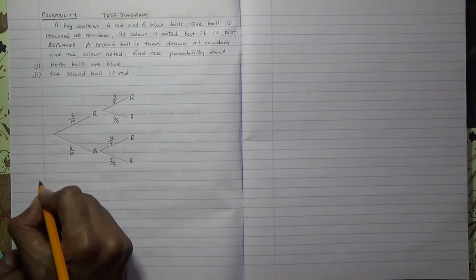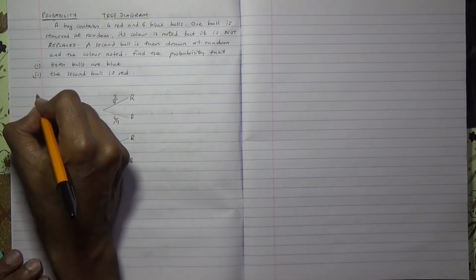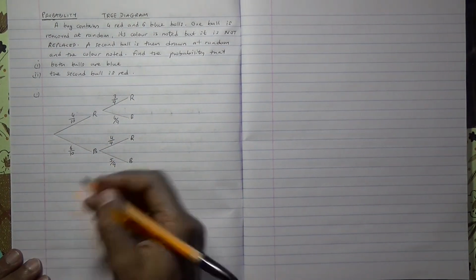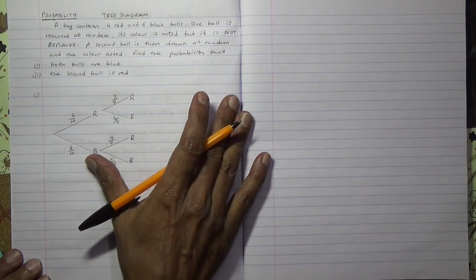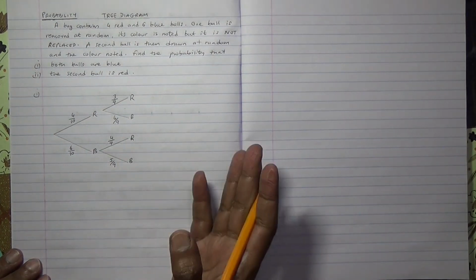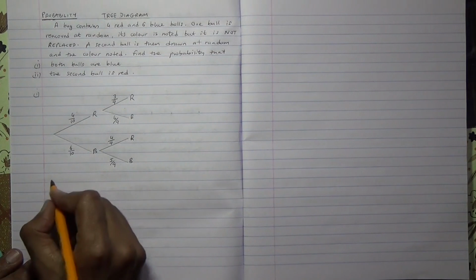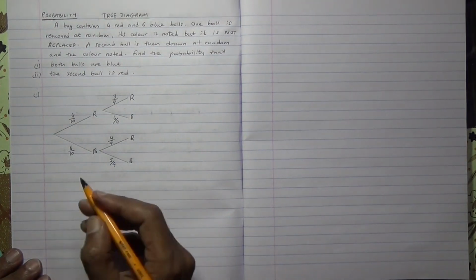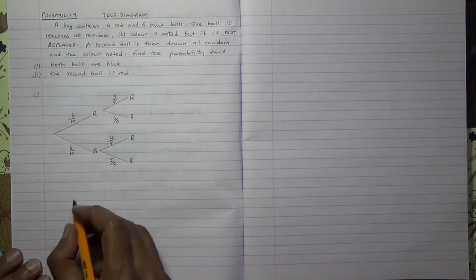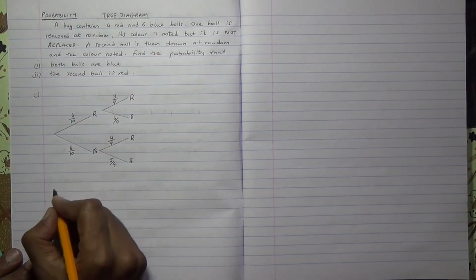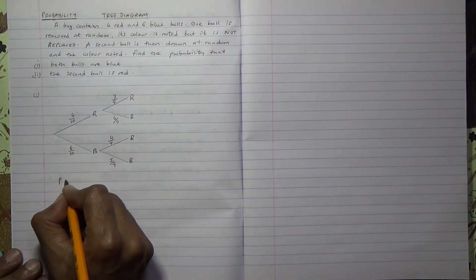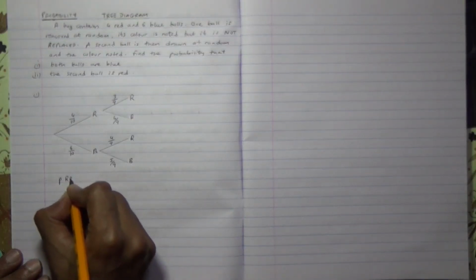The probability, then, for the first part. I'm drawing a tree diagram here. The question might ask you to draw a tree diagram, then you have to draw a tree diagram. Otherwise, you can do it by another method. If it's not stated that it's a tree, I normally find a tree diagram very easy, because it illustrates all the possibilities.